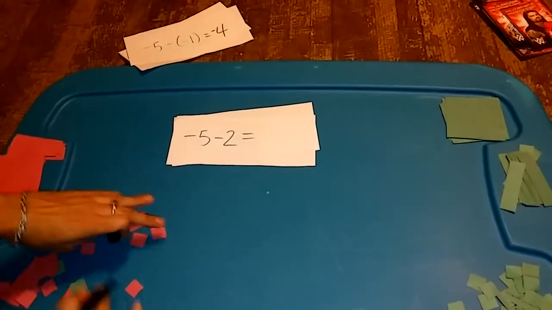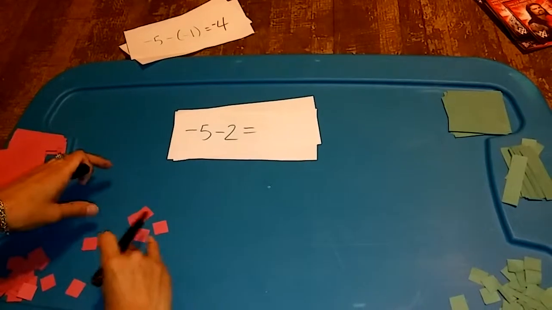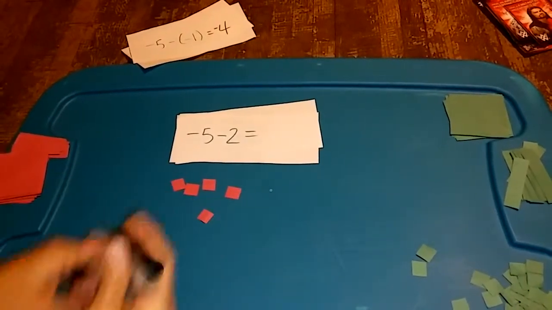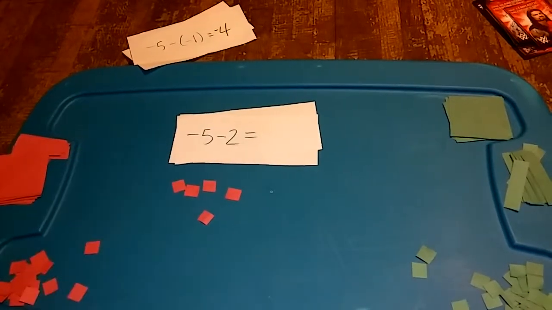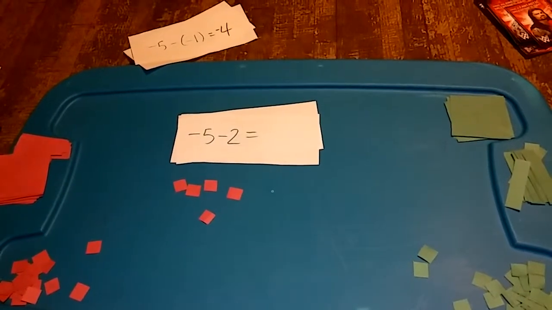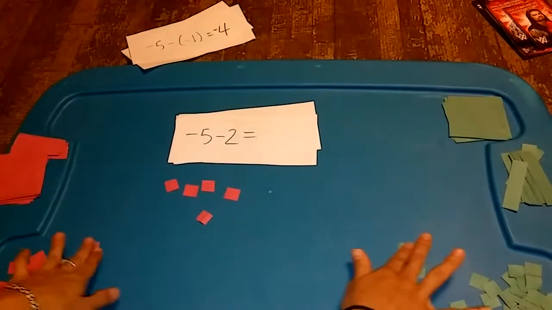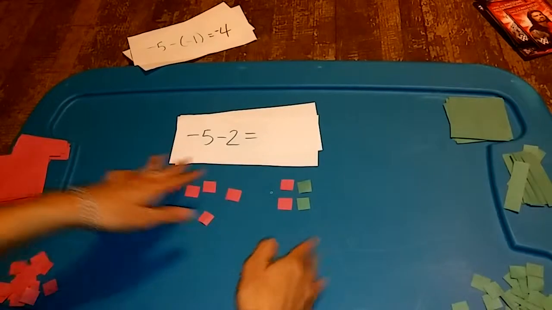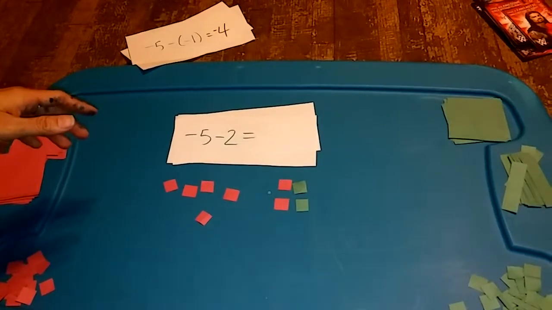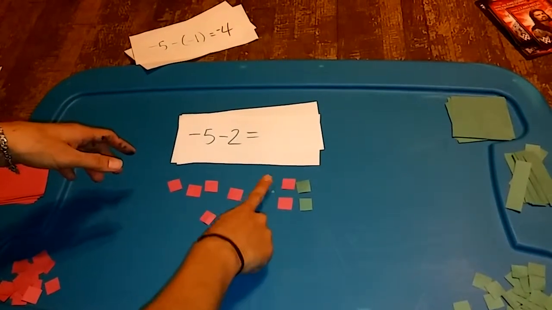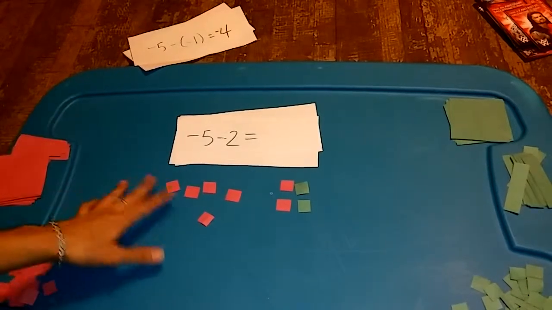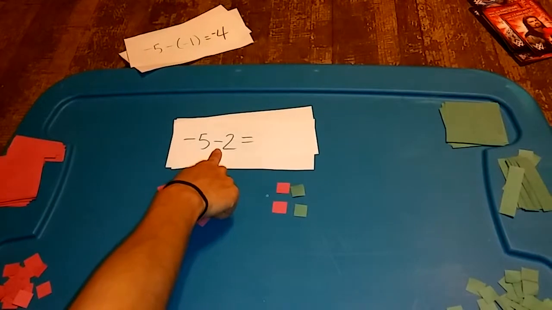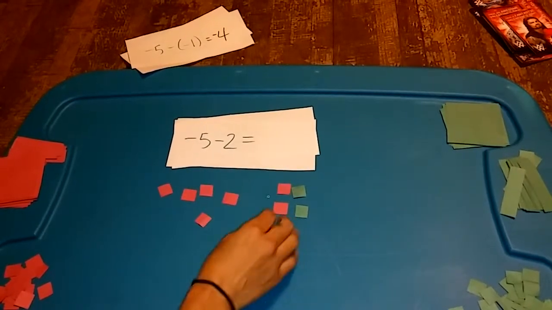All right, now let's mix up our signs a little bit and see what happens. So let's model the problem. I'm starting with -5, and I'm going to take away +2. But oh wait, I don't have +2. So we're going to create some zero pairs. Remember, zero pairs represent 0. So by adding them on there, I'm not changing the problem. I'm in essence adding 0. And adding 0 to anything doesn't change it. But now I have two negatives.